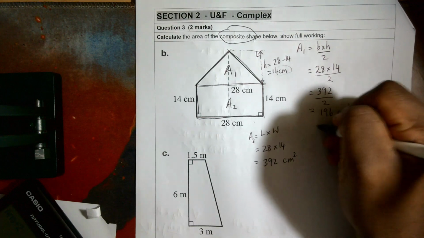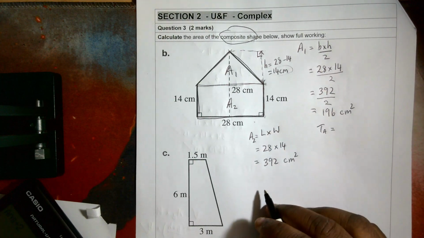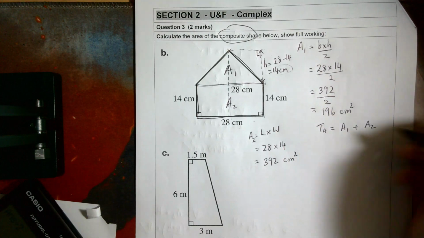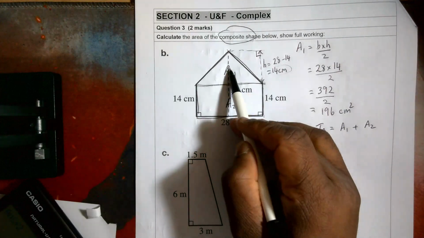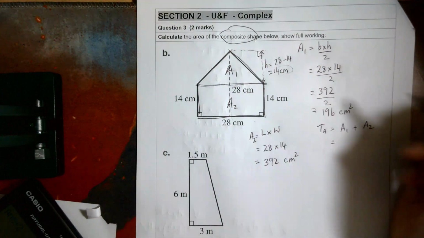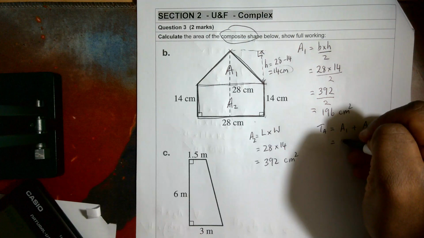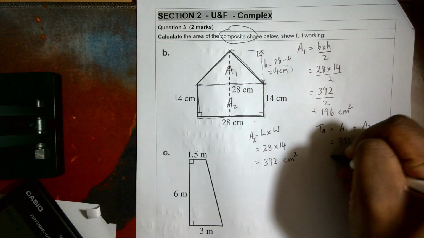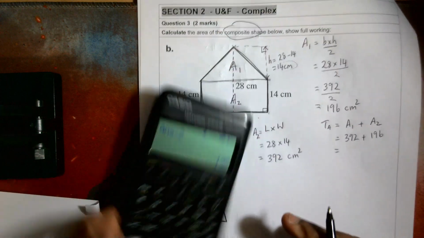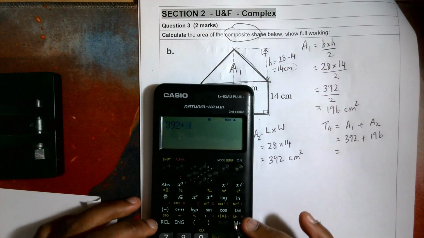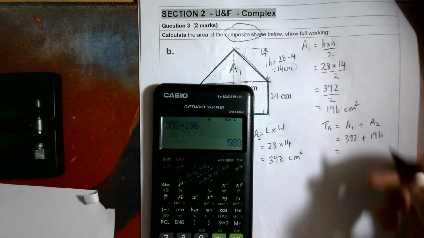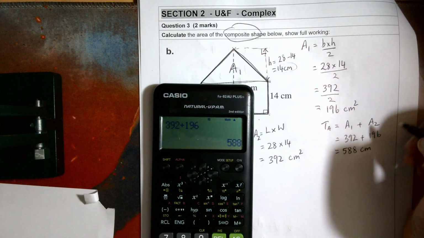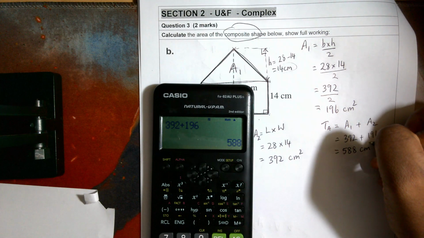Then our total area for the shape is going to be A1 plus A2. I want the whole shape, so I've got to add both areas together. So we're going to do 392 plus 196, which gives us 588 centimeters squared.